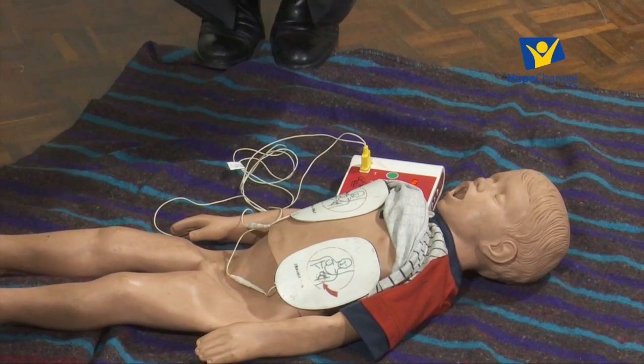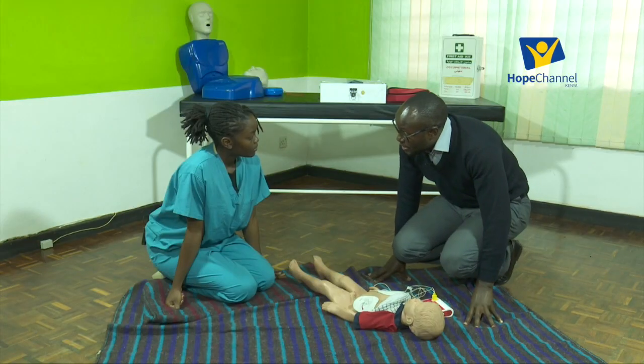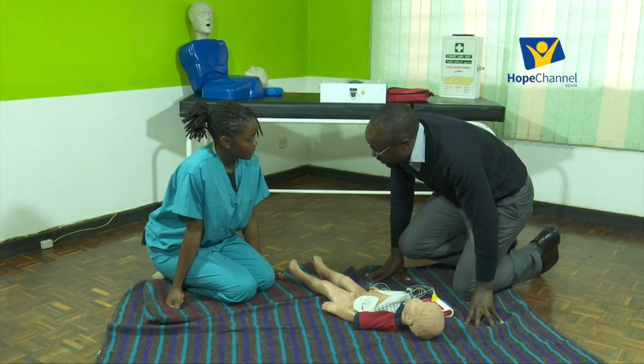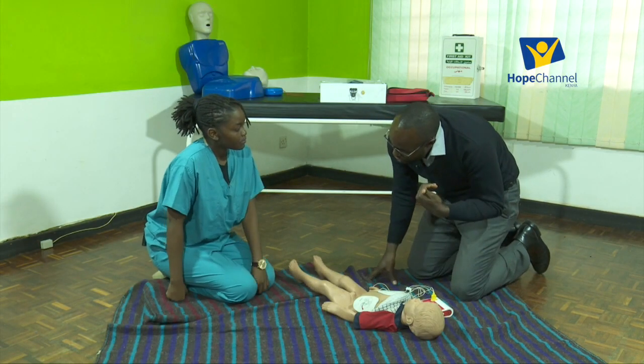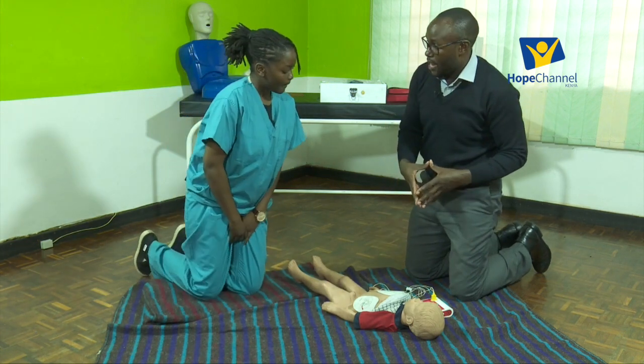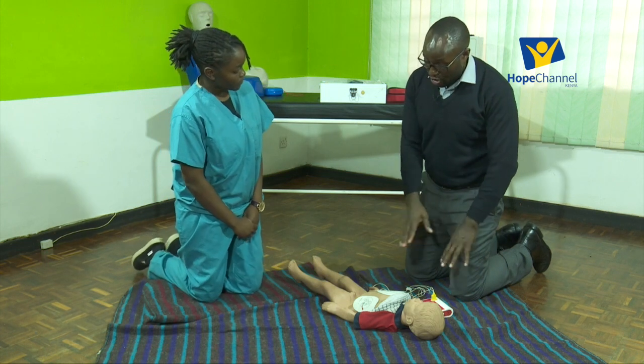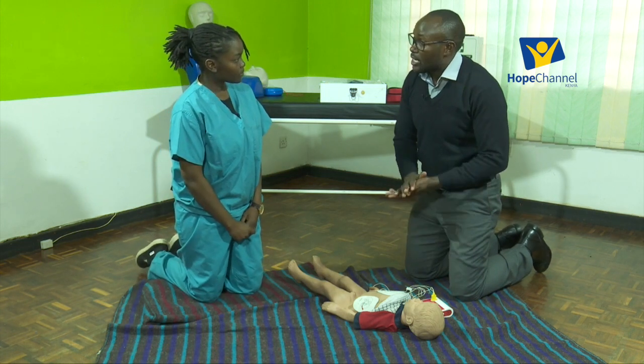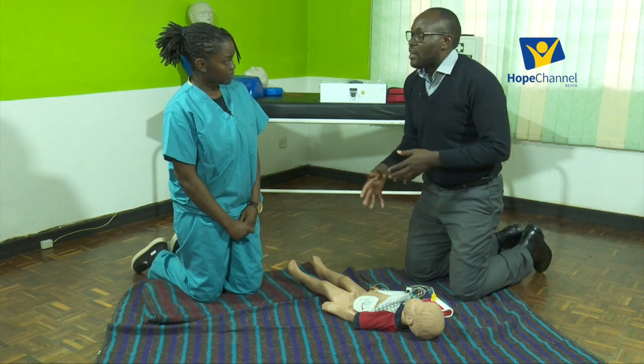It will even tell you which button to press and how that will happen. The moment you press that, if it was the real machine, you will see the casualty being pumped up and down. It will continue assessing at the same time. Sometimes the machine can assess and tell you that the casualty does not require CPR, because when you try to check manually, you are not able to tell exactly whether CPR was required or not. So with time, this machine will assess and tell you shock not advised.